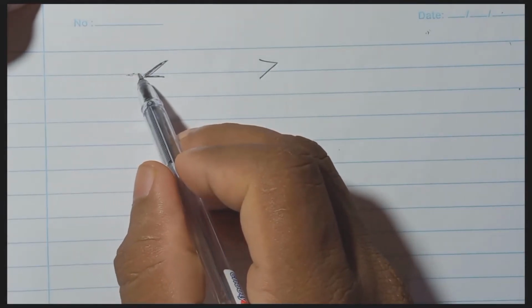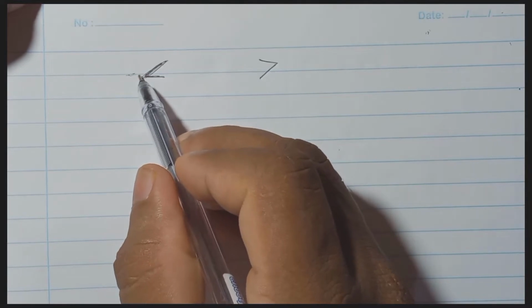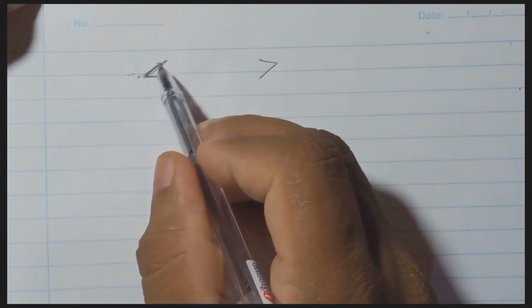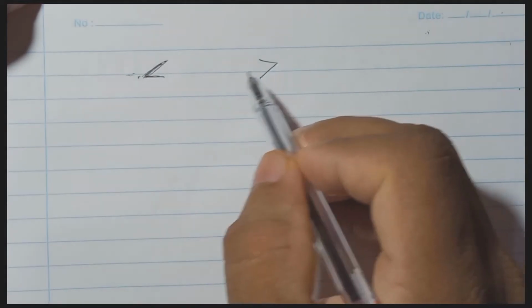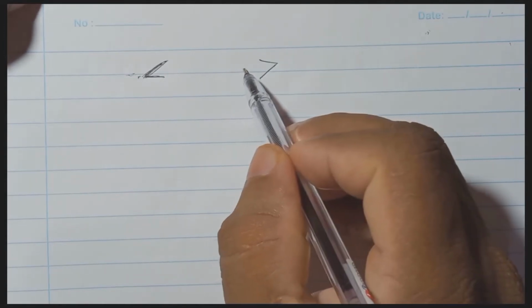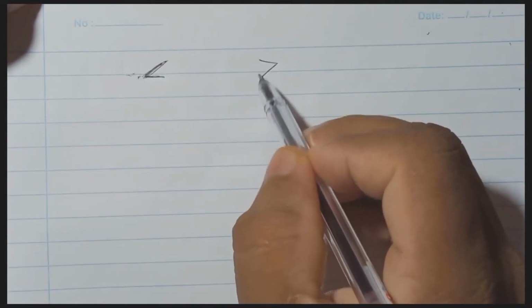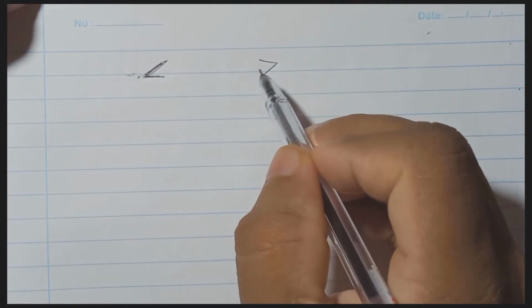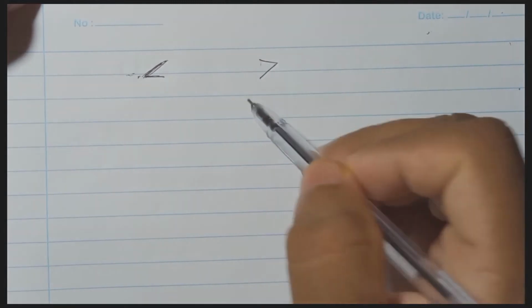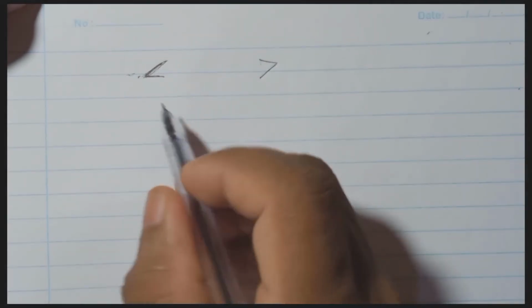When you look this way, you face the less side first, so that's why this is less than. And when you read this way, you face the greater side first, so that's why this is greater than. Like that you can remember, right? But the idea here is like this.